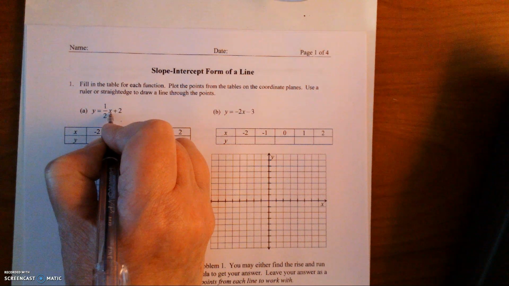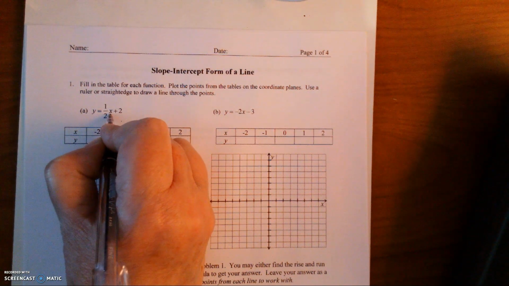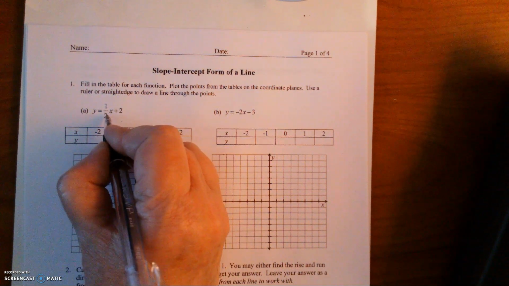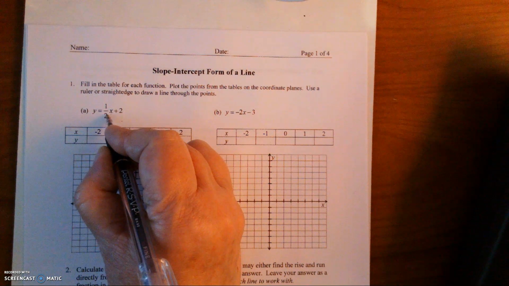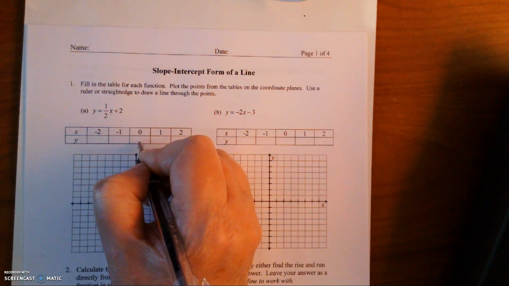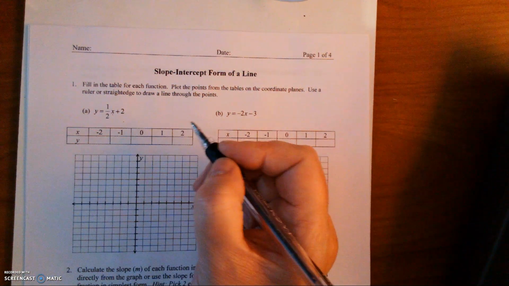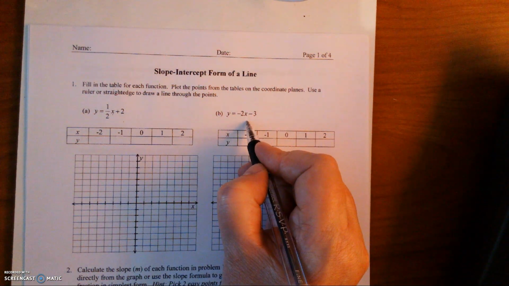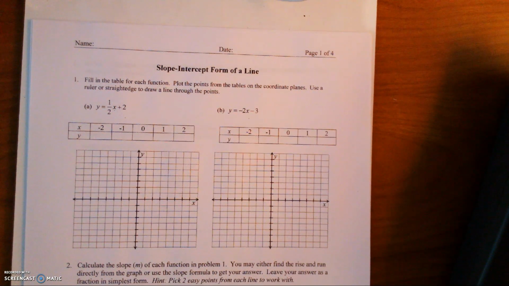So for every x in the equation, we're going to change it. So 1/2 times -2 plus 2. Then it would be 1/2 times -1 plus 2. 1/2 times 0 plus 2. And those corresponding answers go in the y boxes. Same for this one over here. So this is something you should have done before.